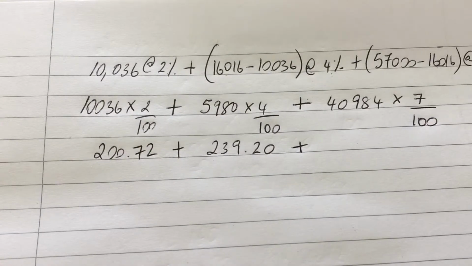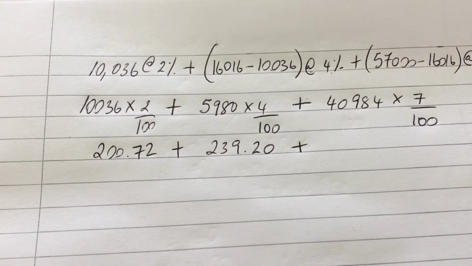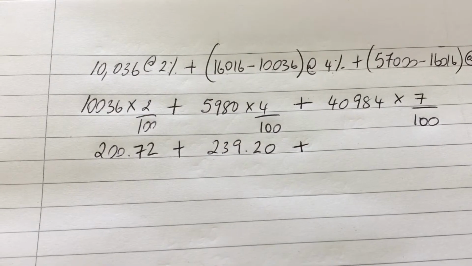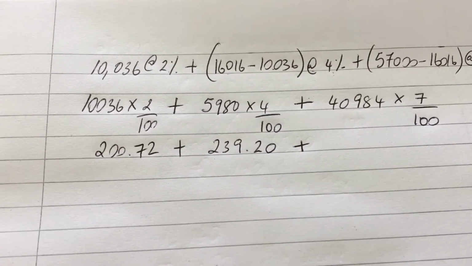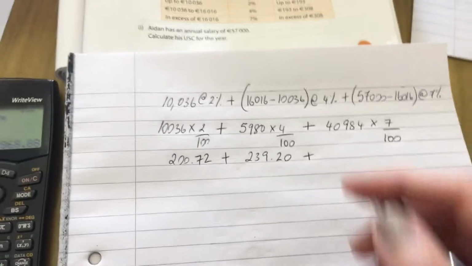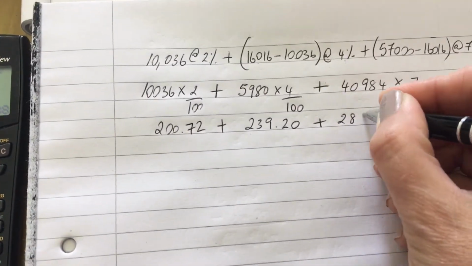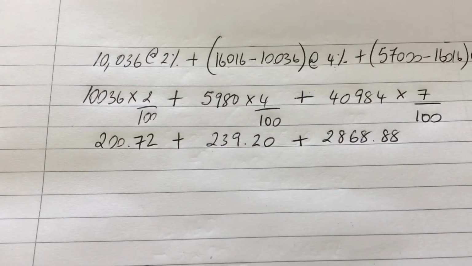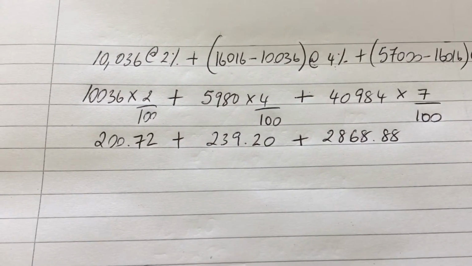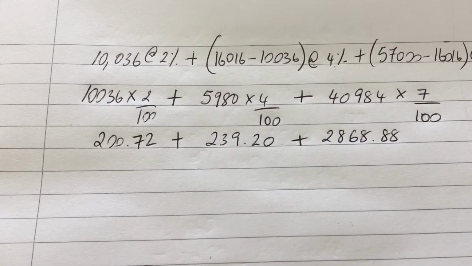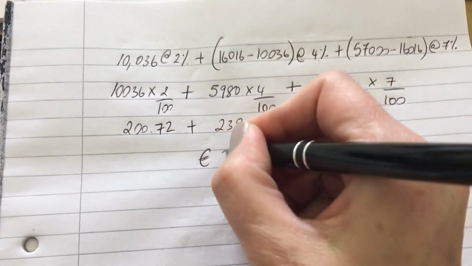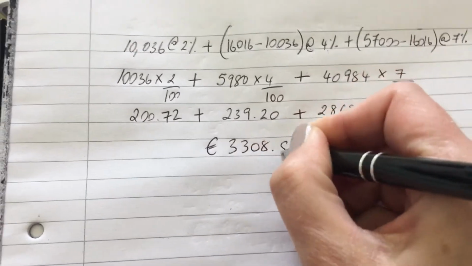And 40,984 times 7 over 100 works out to be 2,868.88. Now add those values together and I get my total universal charge: 3,308.80. That is the USC.